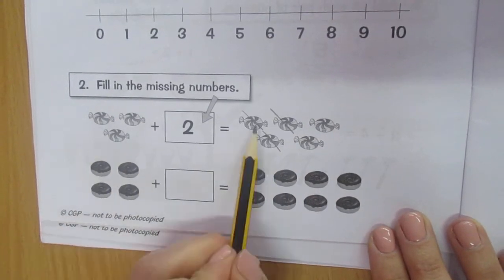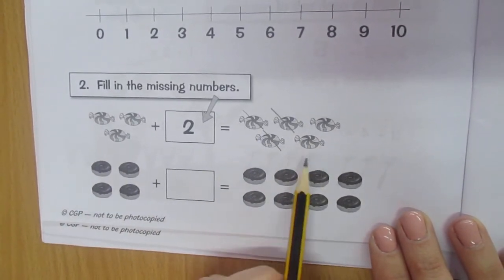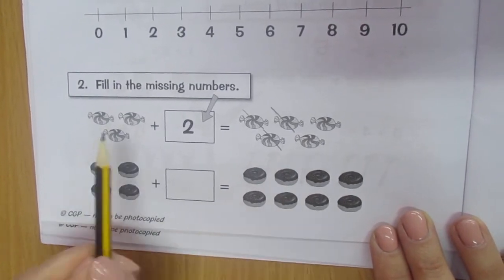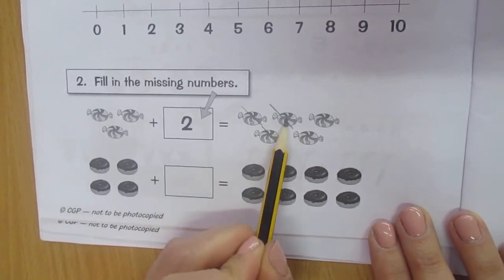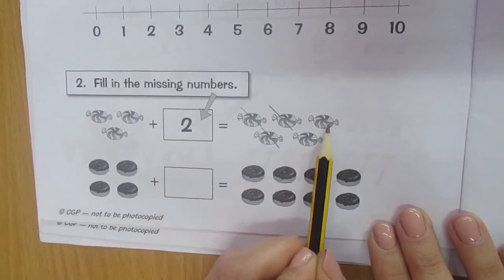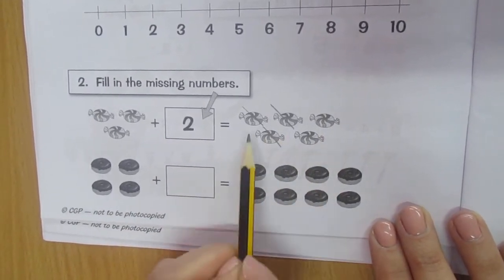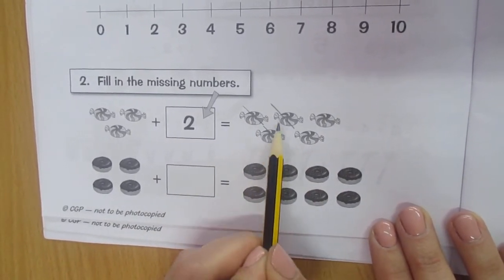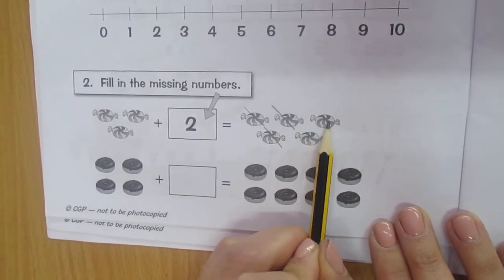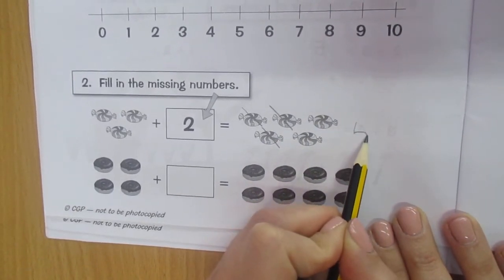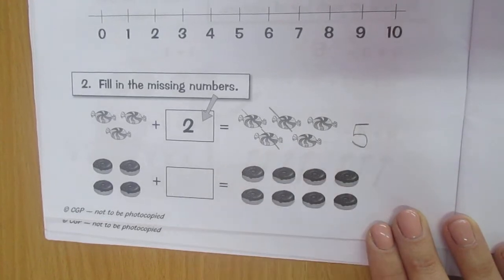So we've got 3 sweets here, so we take those away, and look, we've got 2 sweets left. So I know that 3 sweets add 2 sweets is, let's count and see how many we've got. 1, 2, 3, 4, 5, and I would like you to write your answer at the side as well.